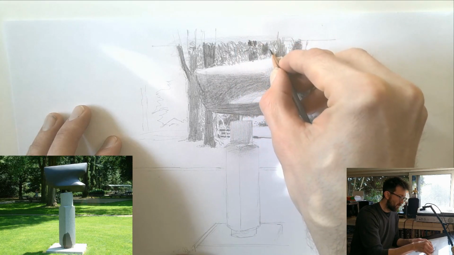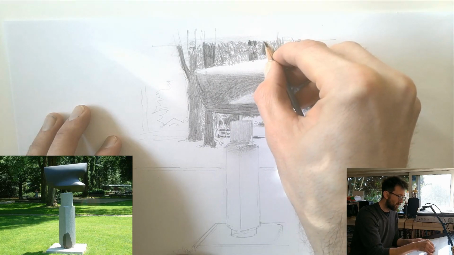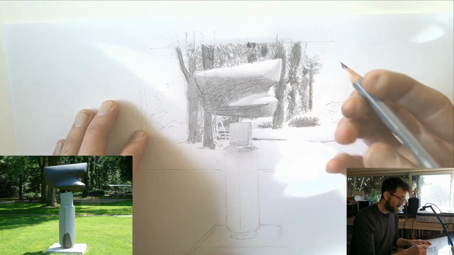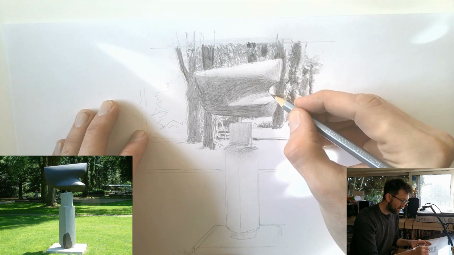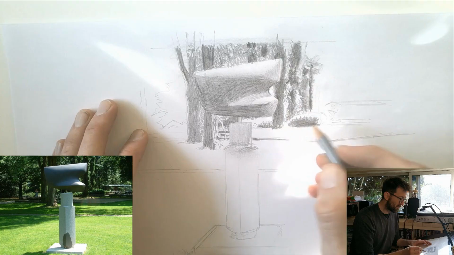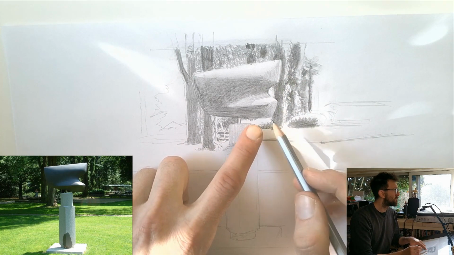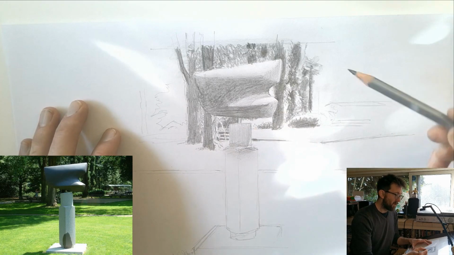Yeah, boy, I'm really having to smash my pencil into this paper to get any value out. Let's see, is that highlight like that? Kinda. I'll just leave it. I mean, that looks good, where we've got these dark areas and then these bright pops of value in there.